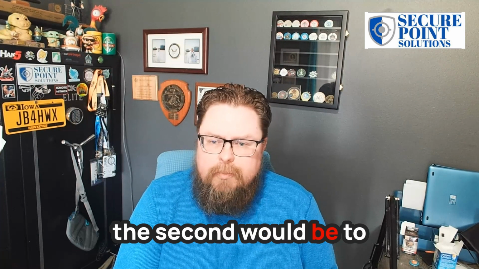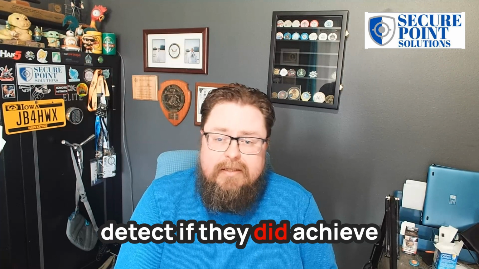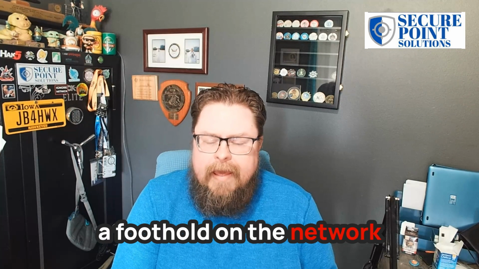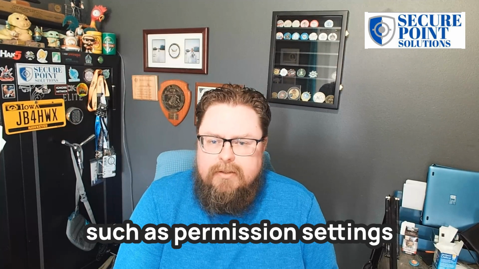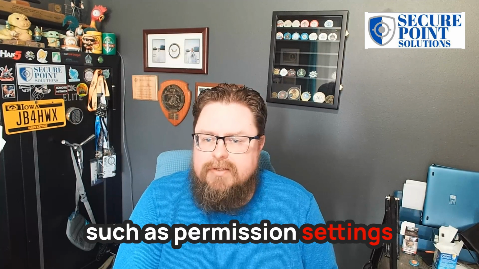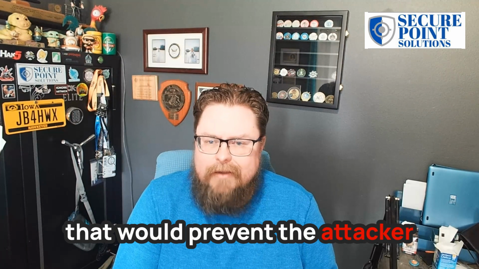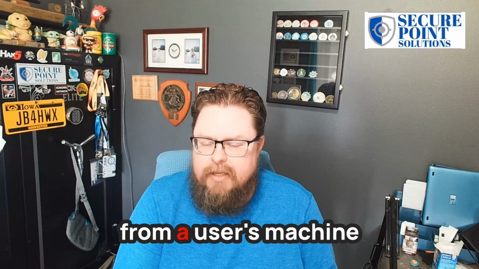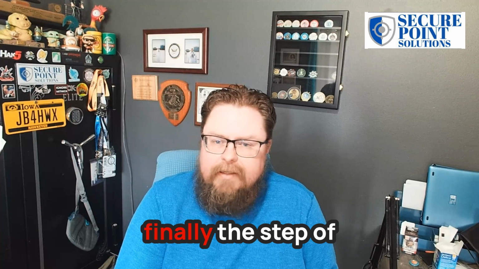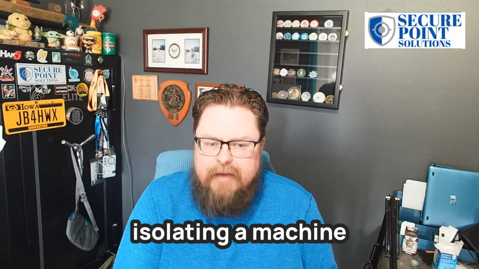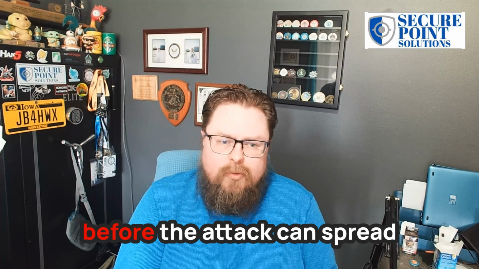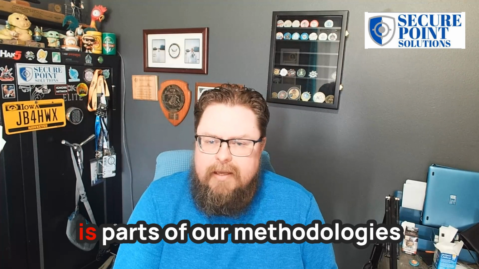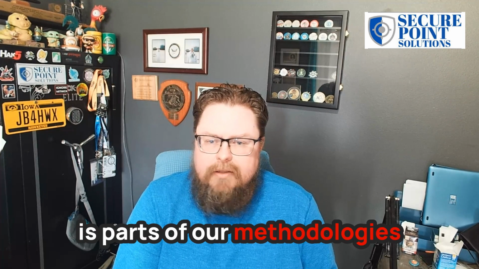The second would be to detect if they did achieve a foothold on the network, and then further steps such as permission settings that would prevent the attacker from launching this ransomware software from a user's machine. Finally, the step of isolating a machine before the attack can spread is part of the methodologies that we employ.